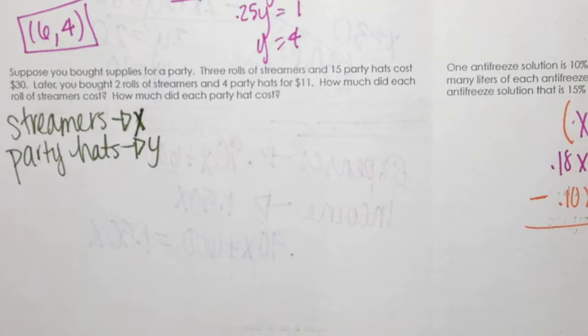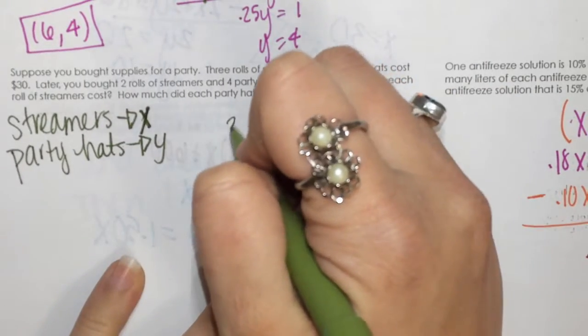Okay, now, what do we write for our first equation? Plus 15 equals 30.